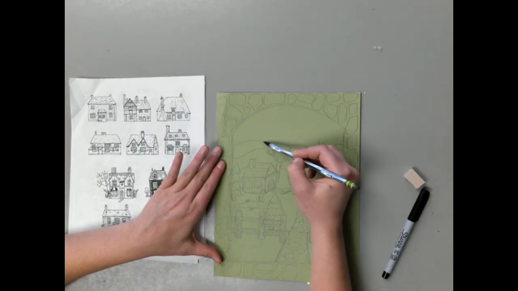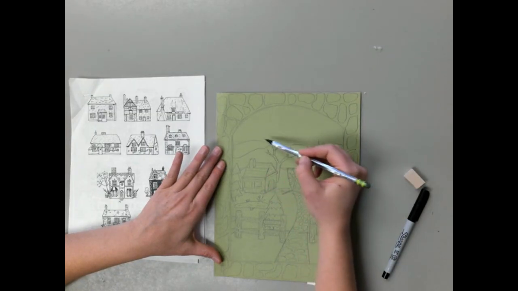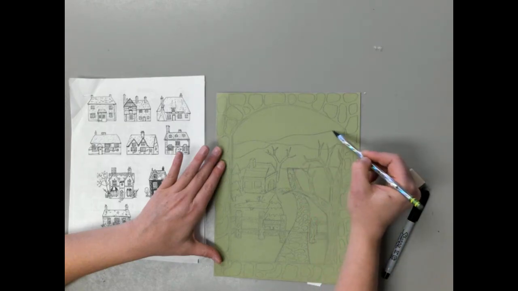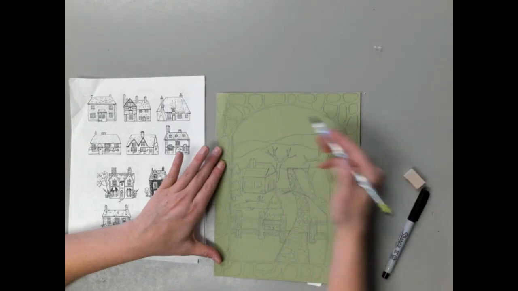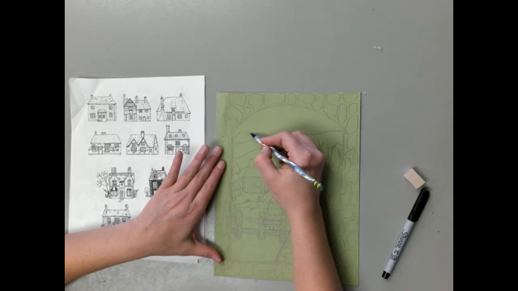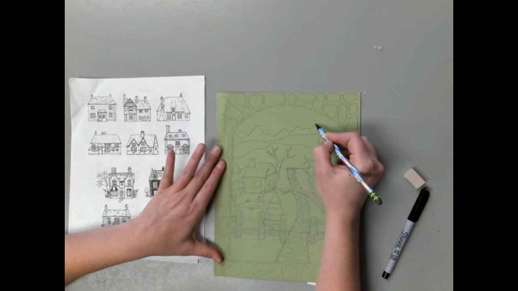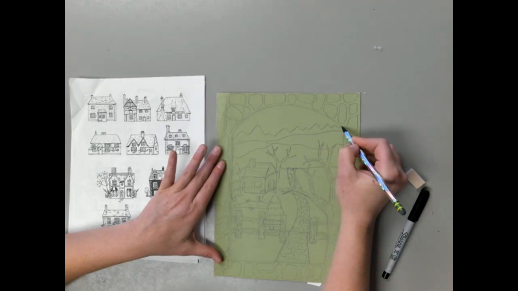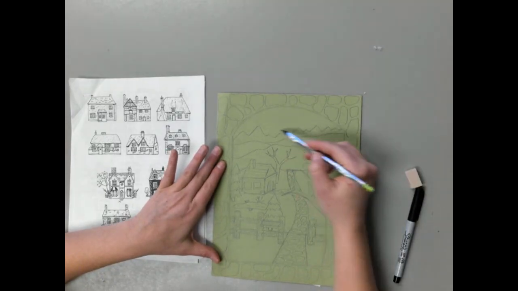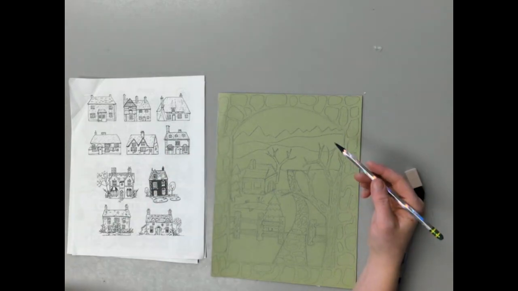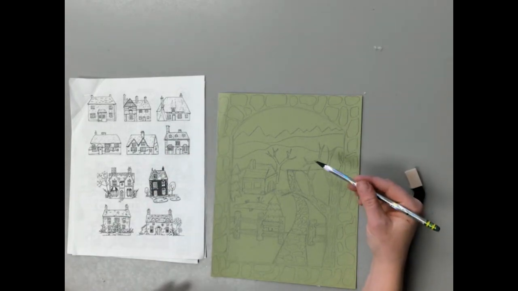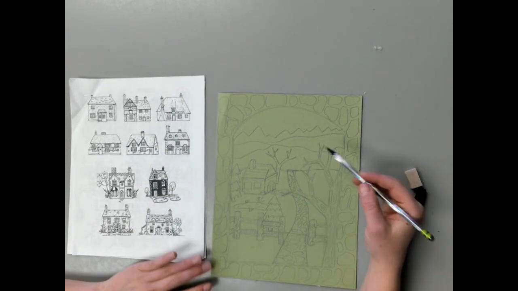You could also draw more sections of hills, overlapping hills, by kind of crisscrossing the lines. And then you could also add things like mountain ranges, or you could add more rolling hills back here. And then I've got a little bit of space up here for my sky. You can look at the examples to get more ideas.